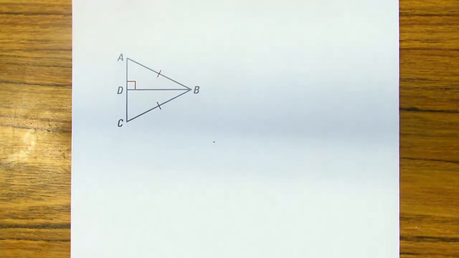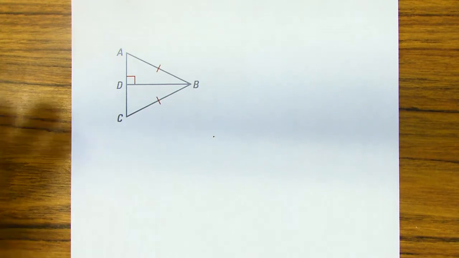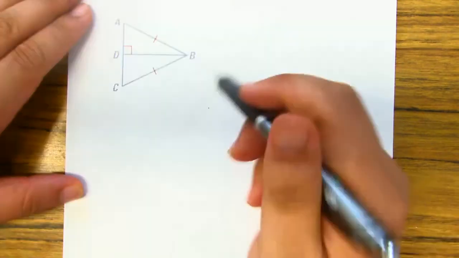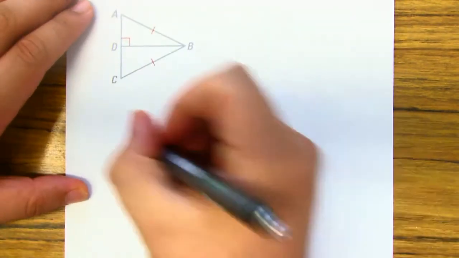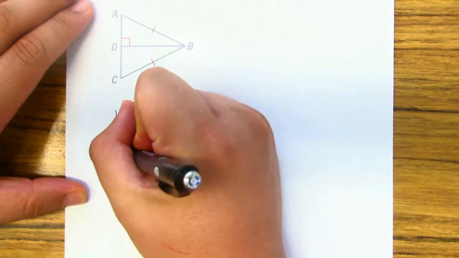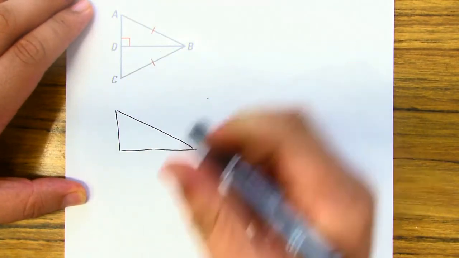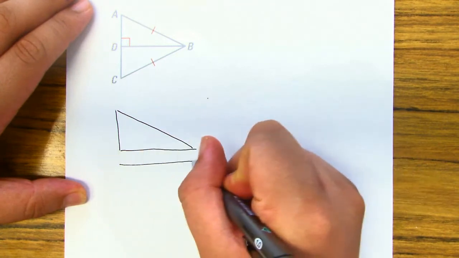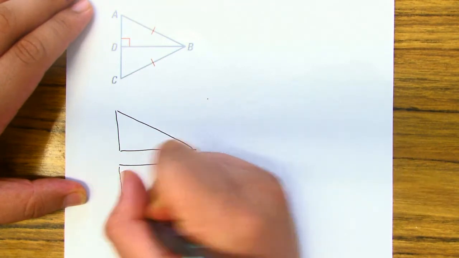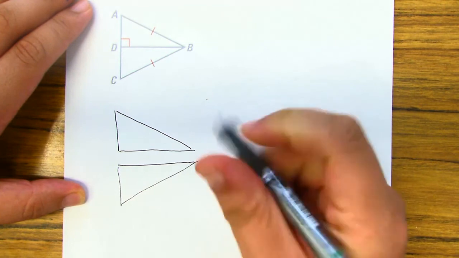Okay. Second to the last question here. Once again, it's a lot better to just draw it, right? That's what I require you to do. Make sure you draw each triangle. If you don't, then you don't get credit for it. That's how I'm going to be grading this assignment.